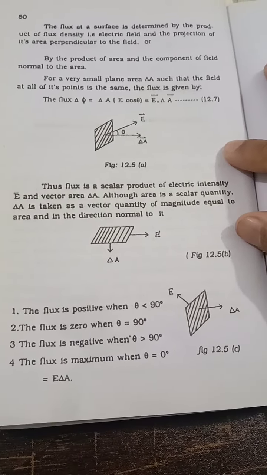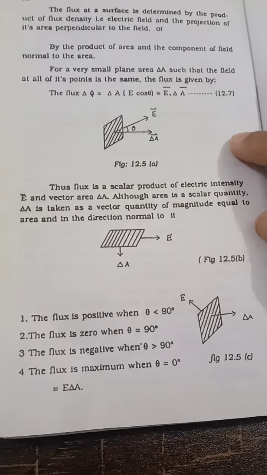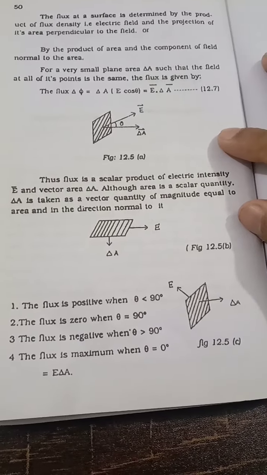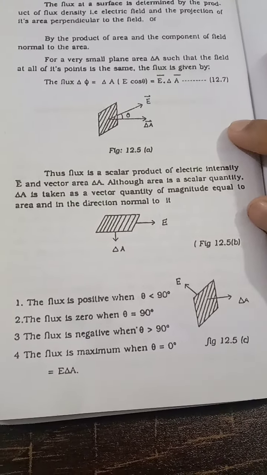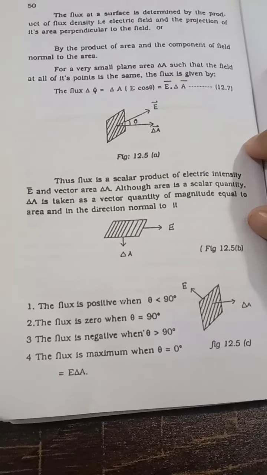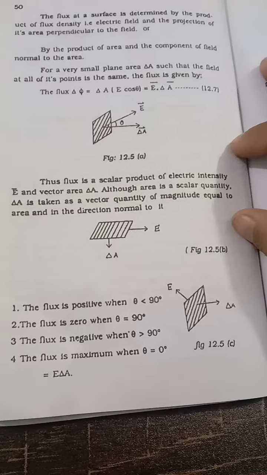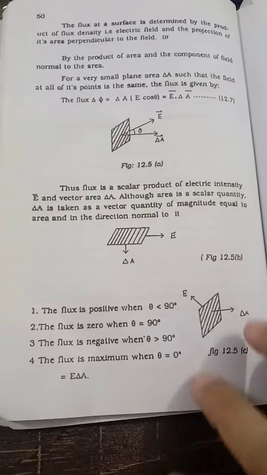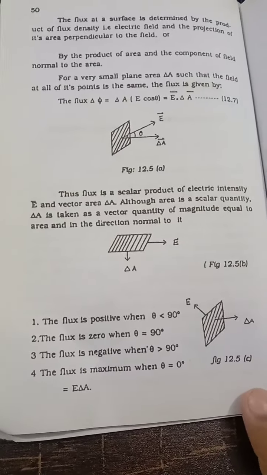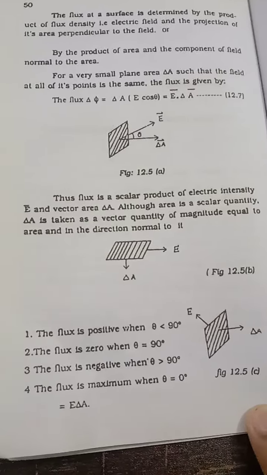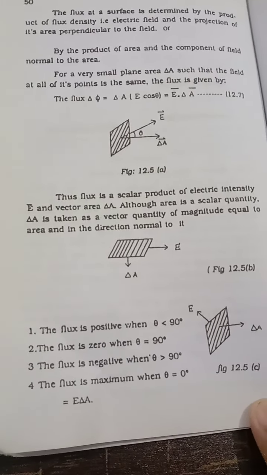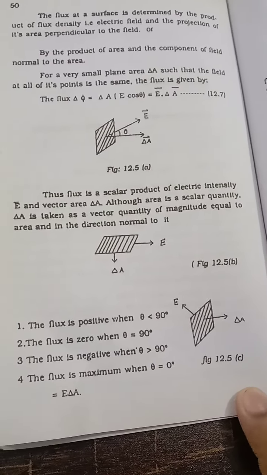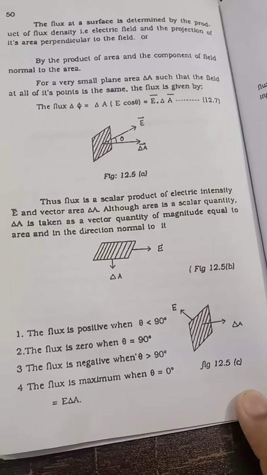The flux is given by the flux delta Q is equal to E dot delta A. The flux is a scalar product of electric intensity E and vector area delta A. Although area is a scalar quantity, delta A is taken as a vector quantity of magnitude equal to area and in the direction normal to it.